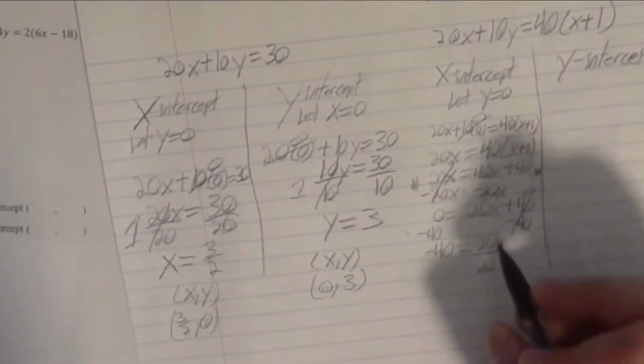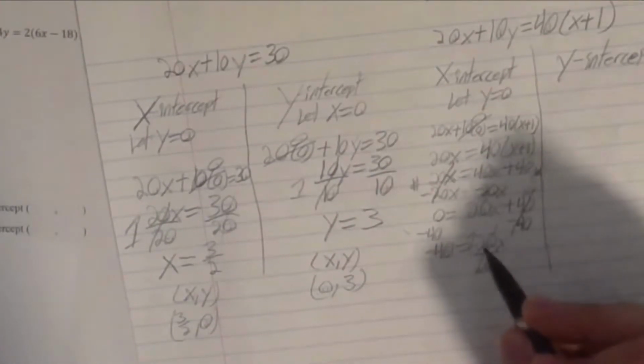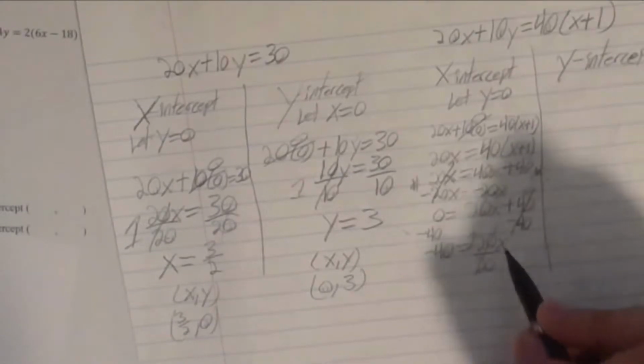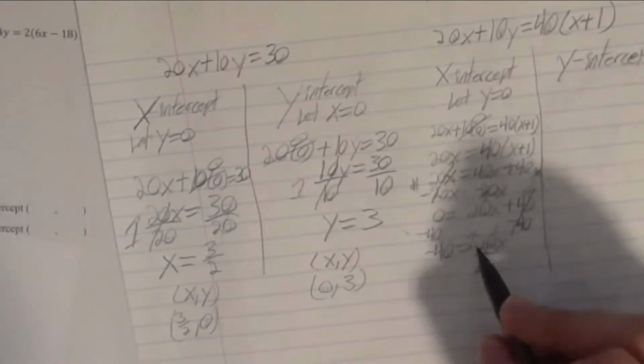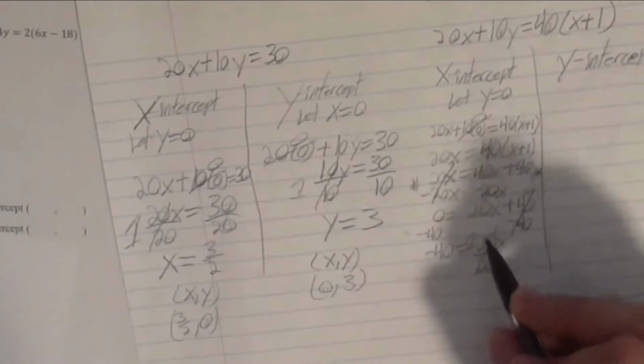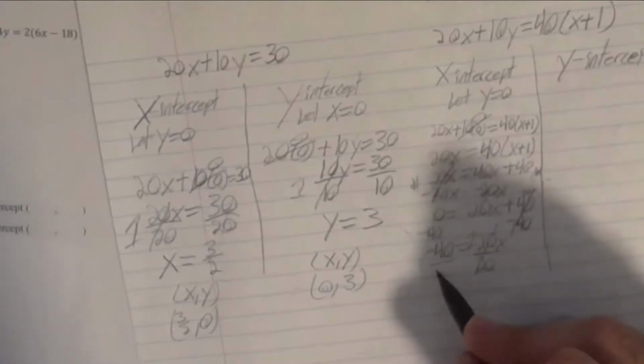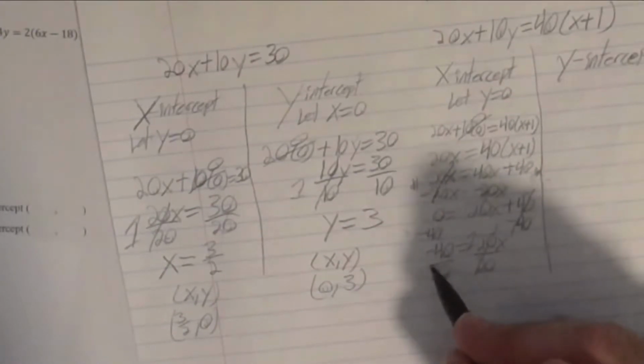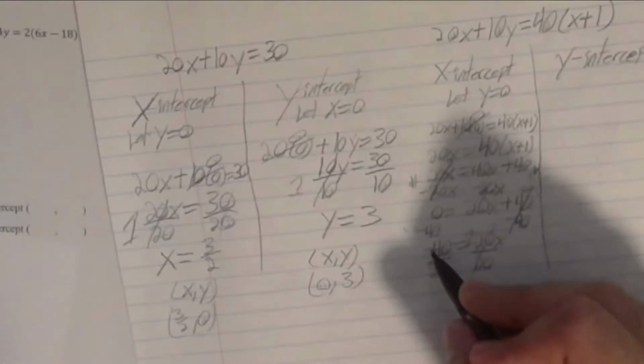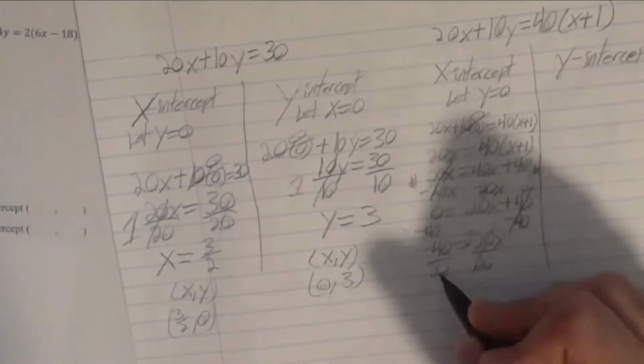Why do we want to do that? We want a 1 in front of this x. We just want x by itself because 1x is just the same as x. Now, whatever we do to one side, you have to do to the other side. Since we divided 20 on this side, we have to divide 20 on this side. So, negative 40 divided by 20.